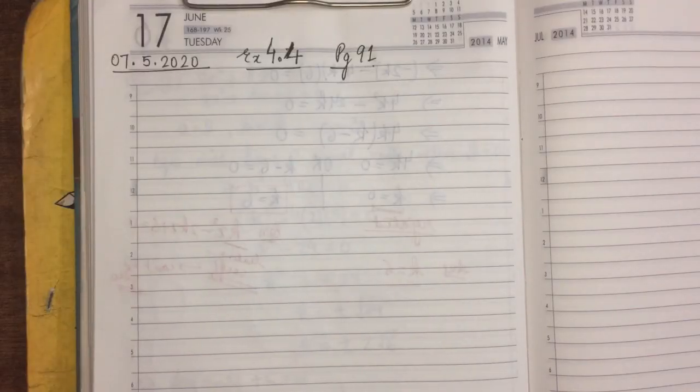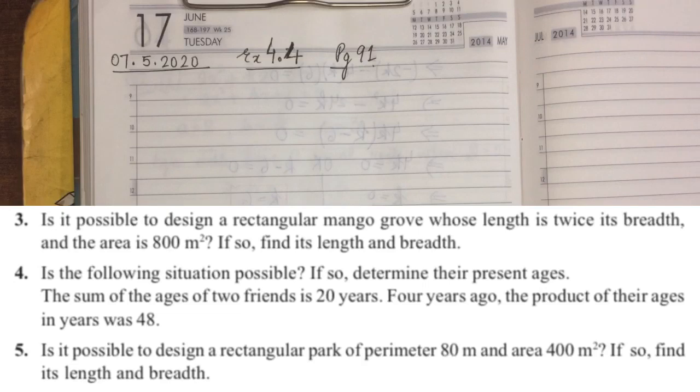Welcome back class 10th. We are doing exercise 4.4 from your textbook, page number 91. We have done the first two questions. Now we are left with the three statement sums of this exercise. If you look at the statement sums, you will see that all the statements begin by asking, is this situation possible? In each of the problems, you have been asked to verify whether such a situation would be possible or not. And to do that, we will be using the quadratic formula.